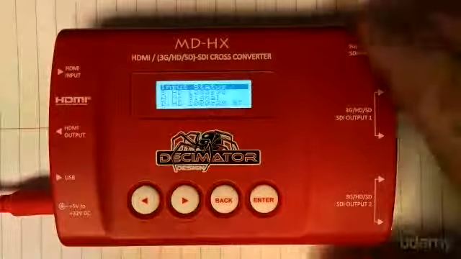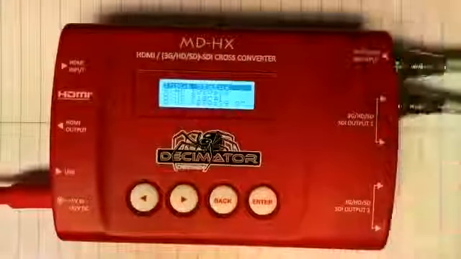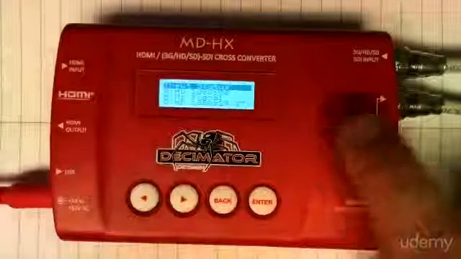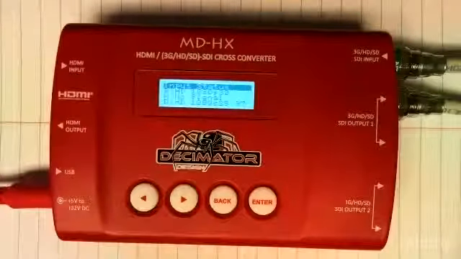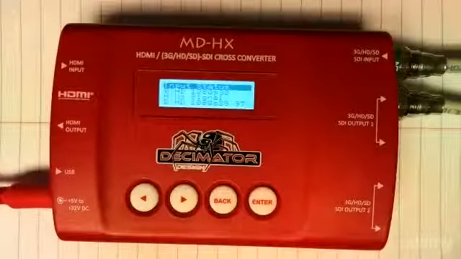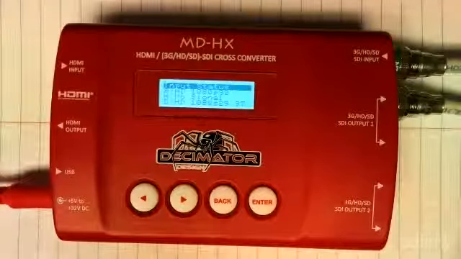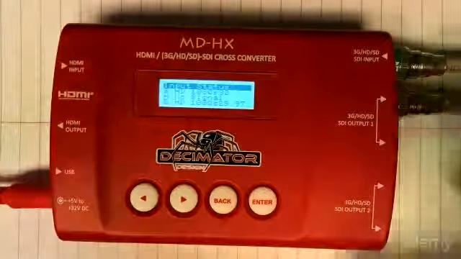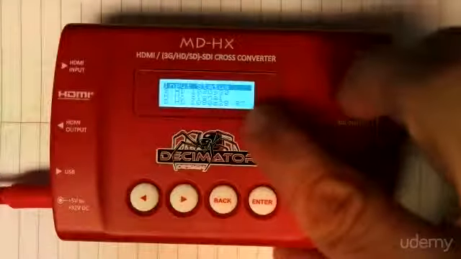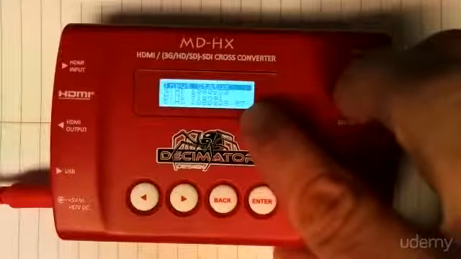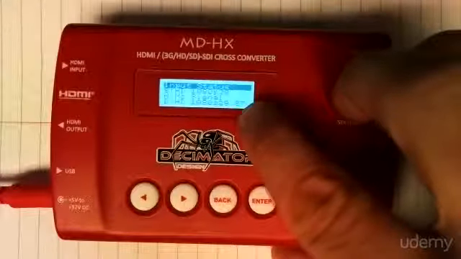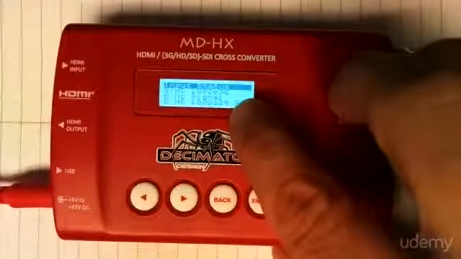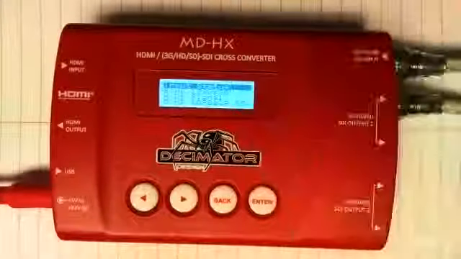So what I have hooked up here is one of our SDI PTZ Optics cameras going into this converter, and then out of this converter into a TriCaster Mini. And the TriCaster Mini will not accept signal from the PTZ Optics without it being converted to the frame rate it's looking for. In this case, the signal that the TriCaster is looking for is 1080p 29.97. So I'm bringing in 1080p 30, and I'm putting out 1080p 29.97.